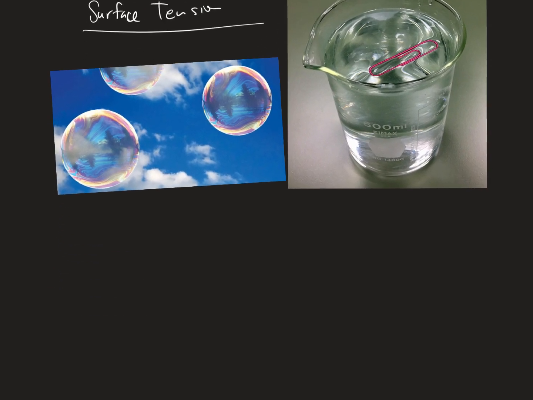Same thing with surface tension. As the intermolecular force increases, so does the surface tension.